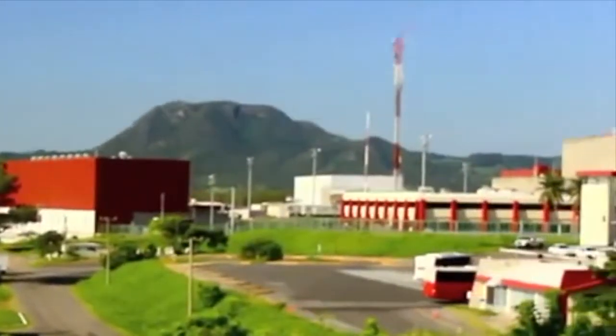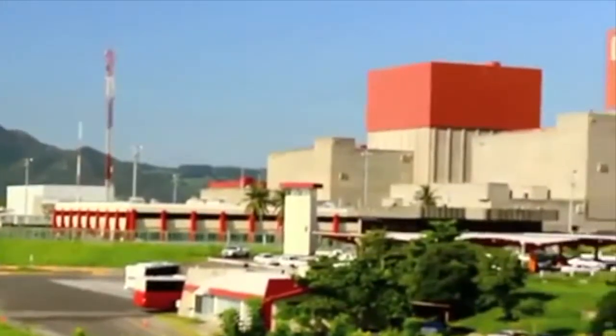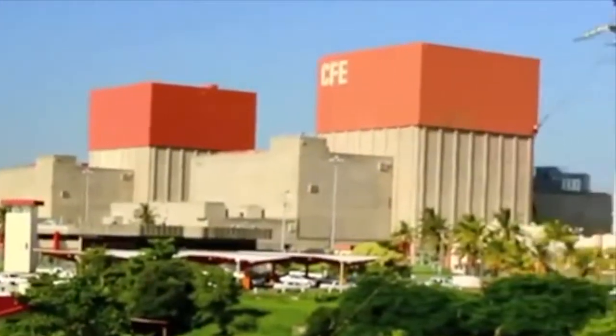Nuclear Center Laguna Verde is the only nuclear plant located in Mexico. It is located in the city of Alto Lucero de Gutiérrez Barrios in Veracruz. This nuclear center is very close to a lake. This causes danger to the ecological integrity of the lake.